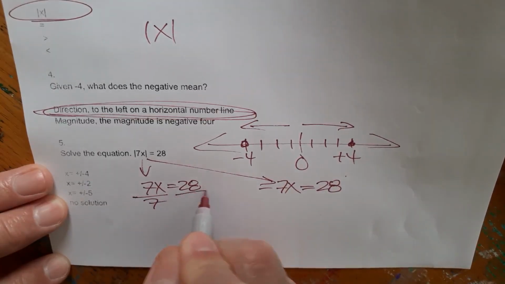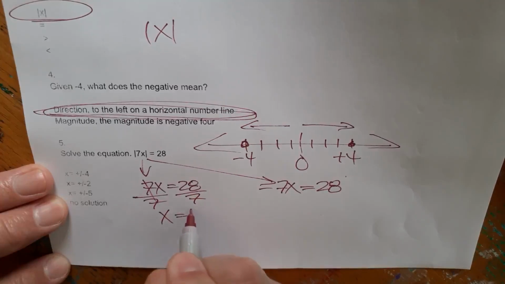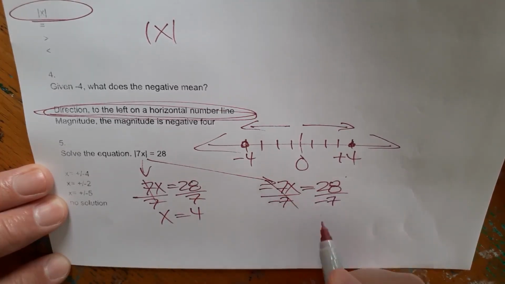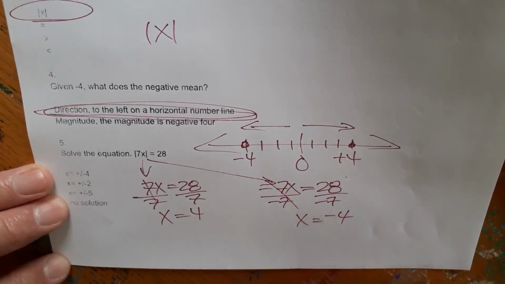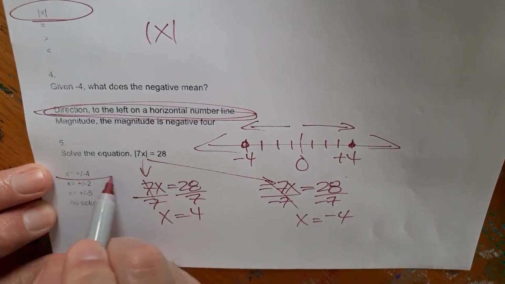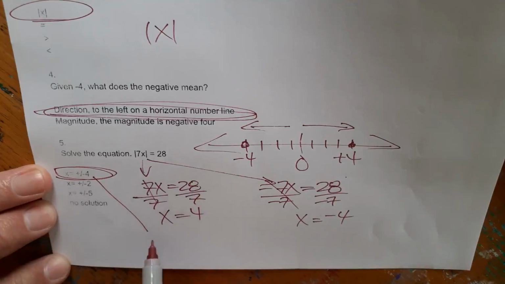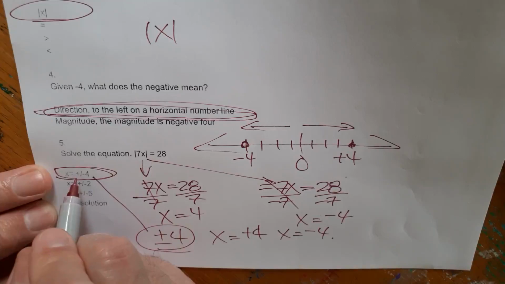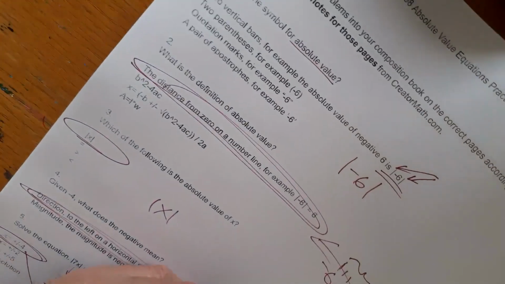So we're going to divide by 7, x equals 4. We're going to divide by -7, x equals -4. So 2 answers, 4 and -4. Now we write it right here. Plus minus 4 means x equals +4 and x equals -4. 2 answers. Okay, that's what this means, and that's what they're showing right here. X equals ±4. 2 answers.